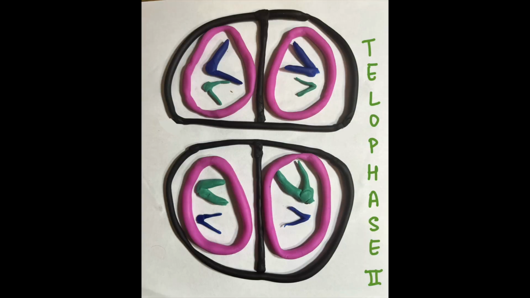extended. In telophase 2, the chromosomes arrive at the opposite poles of the cell, and a new nuclear envelope forms around each set of chromosomes. The cell then divides into 4 daughter cells through cytokinesis. Each daughter cell has a haploid set of chromosomes.